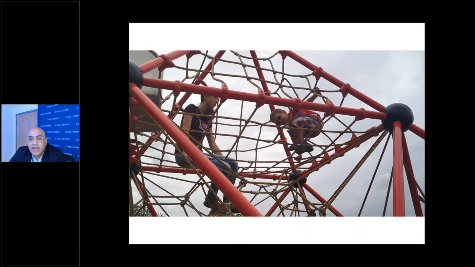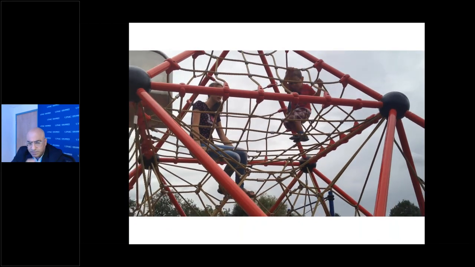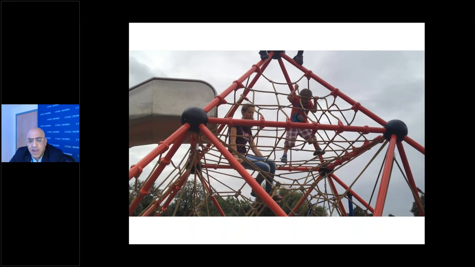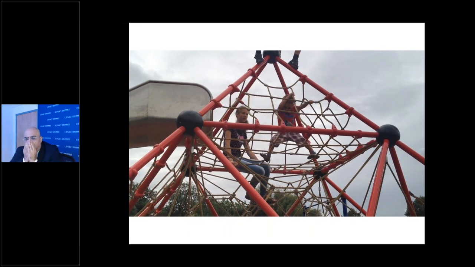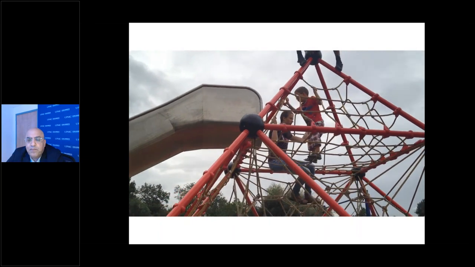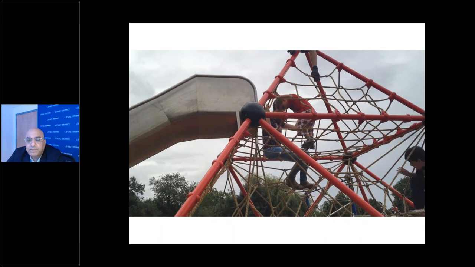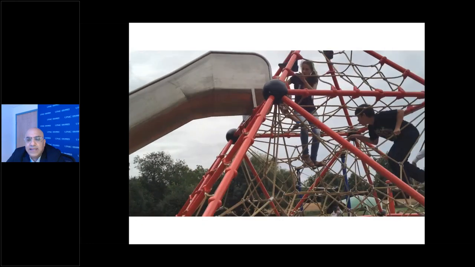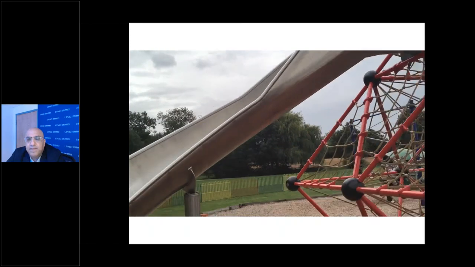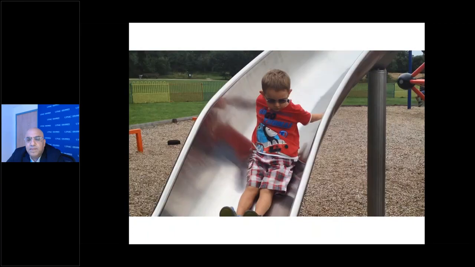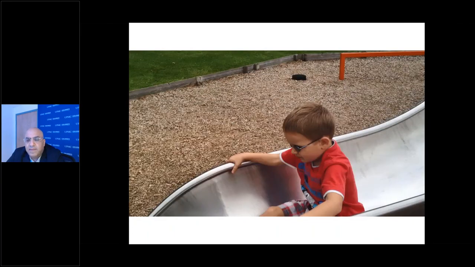And he wants to go down the slide. So he's going to make his way across. He's going to climb onto that slide. And he's done it.